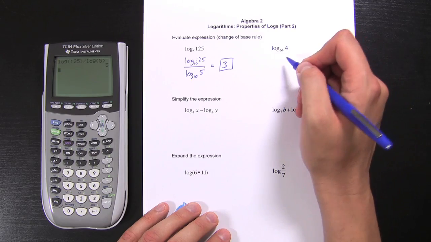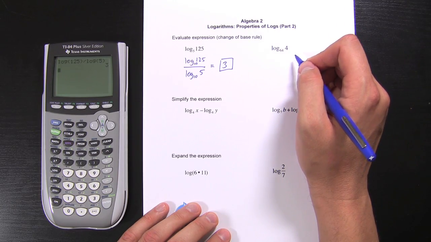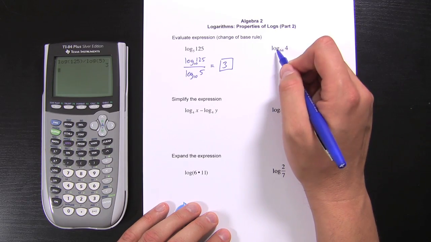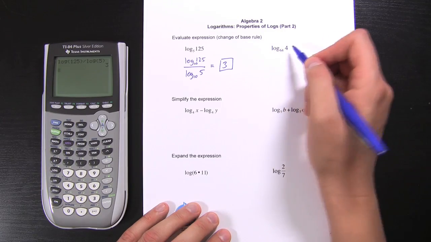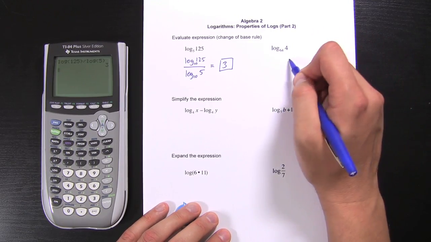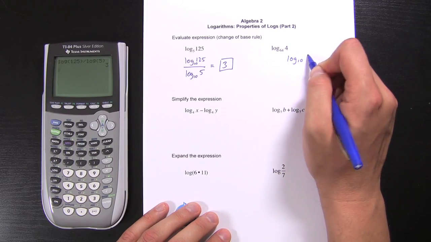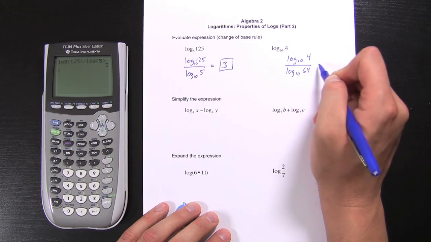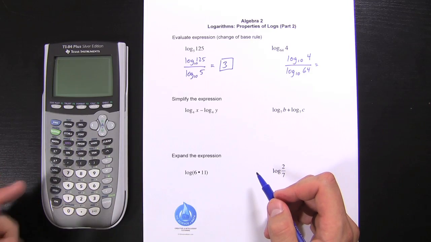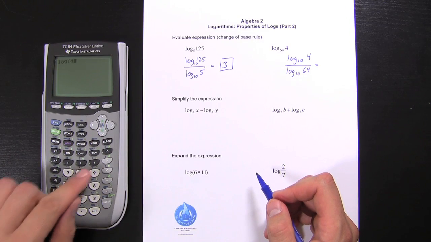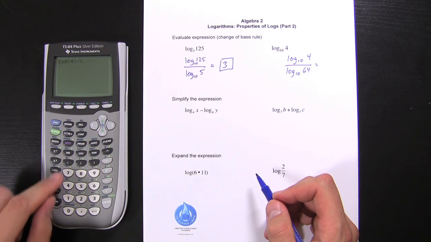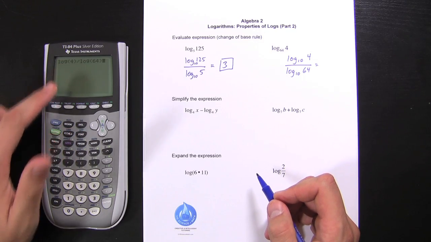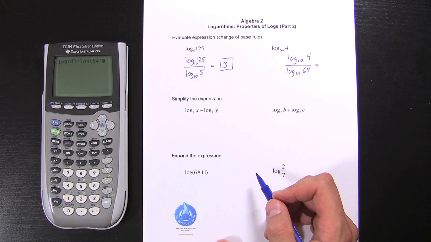All right, let's apply the change of base rule to this situation and see what happens. This time we're taking the log base 64 of 4. To apply the change of base rule, we take the log to the base 10 of 4 and divide that by the log to the base 10 of 64. Again, using my calculator, I take the log of 4 and divide by the log of 64. Anytime you don't see a base written, the calculator assumes that you want base 10.